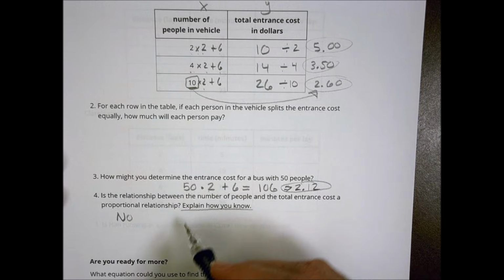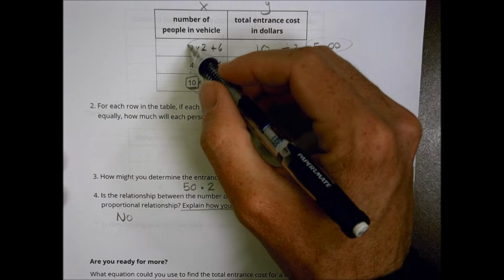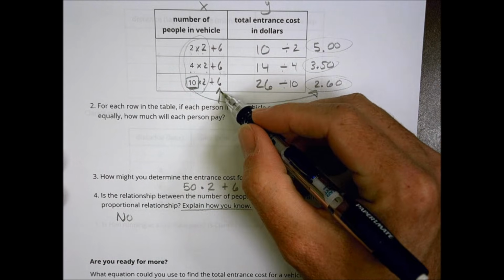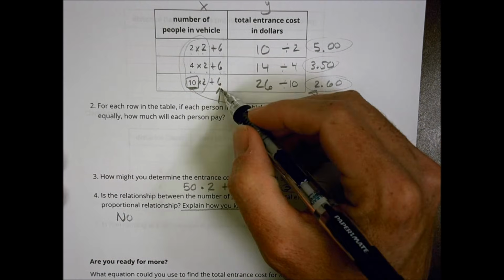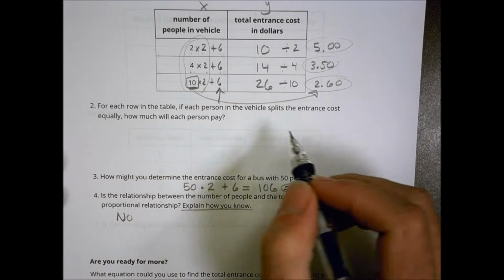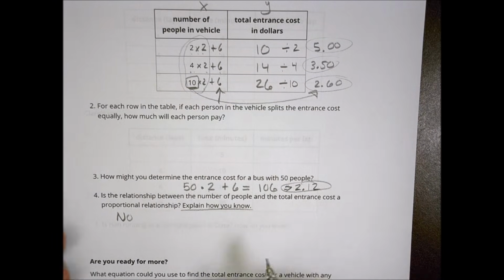And the reason for that is that while this part is staying constant, because we have this vehicle fee of 6, it throws everything off. Because that's actually the value that's being reduced every time you add a person in the overall thing.